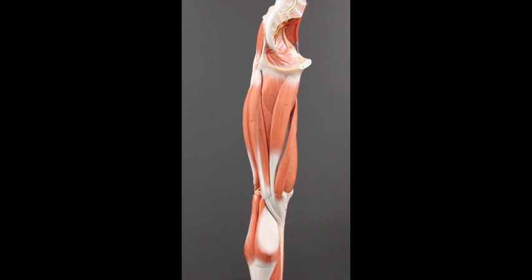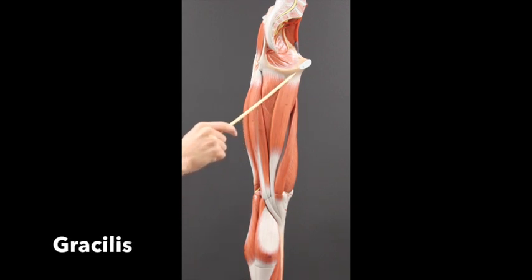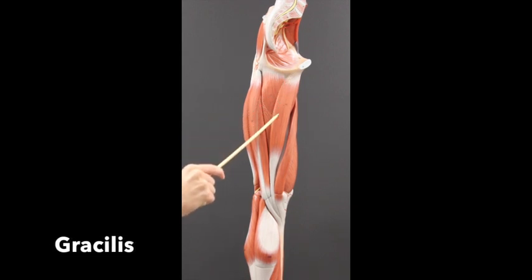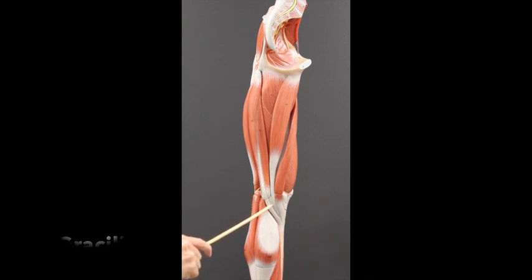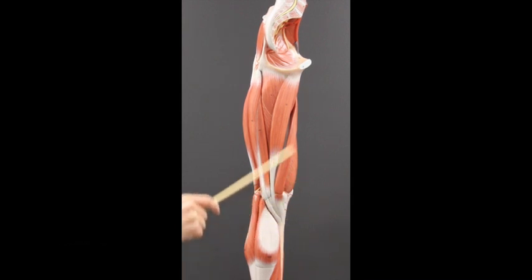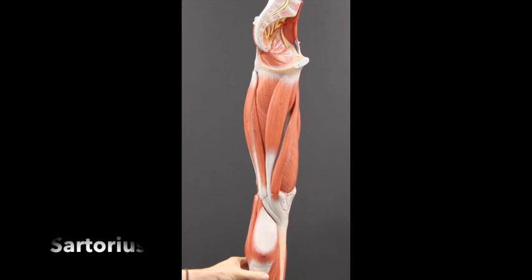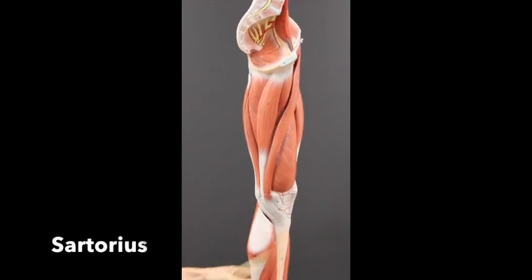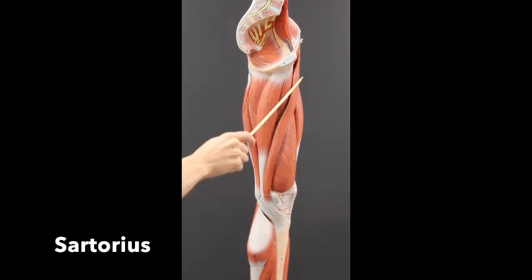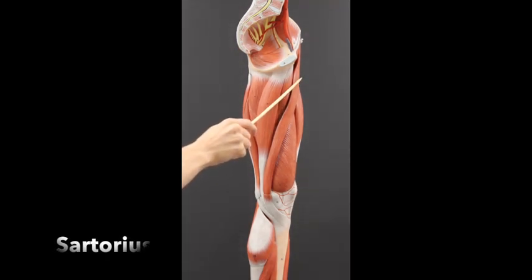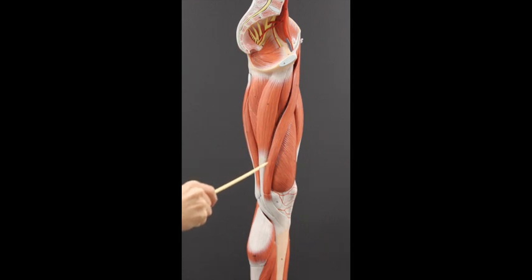From this medial aspect, we can also identify the most medial muscle of the thigh, Gracilis. It originates on the body and inferior ramus of the pubis and inserts on the medial surface of the tibia. Sartorius is the longest muscle in the body. It originates on the anterior superior iliac spine and inserts on the medial surface of the proximal tibia.